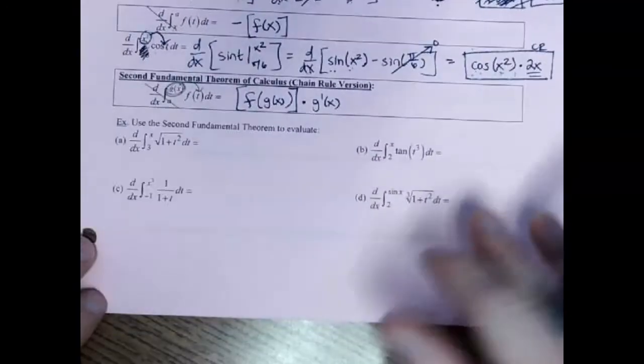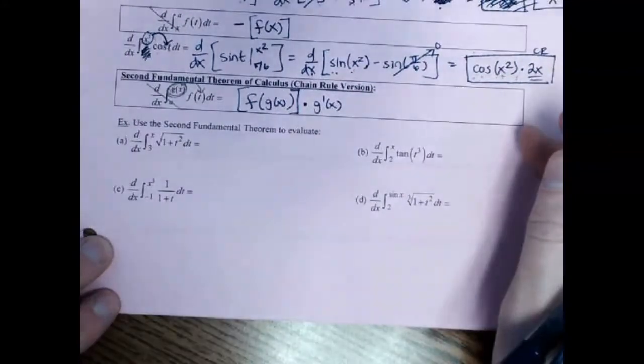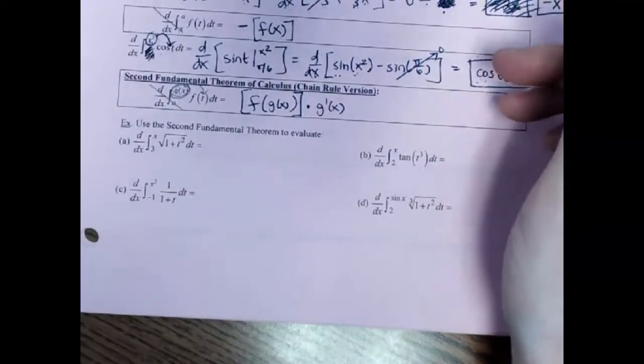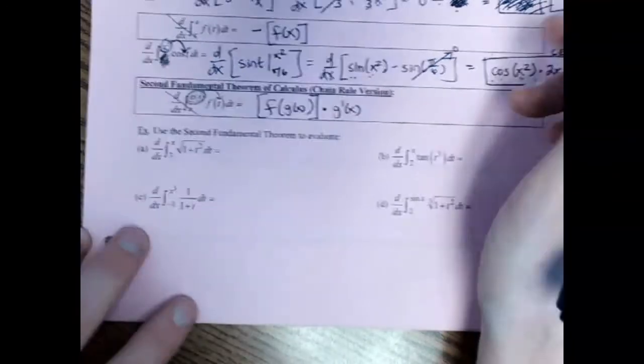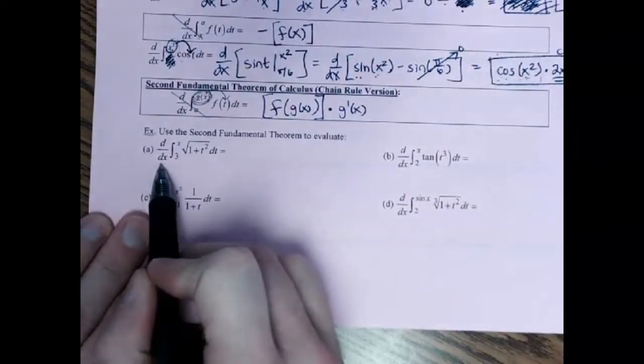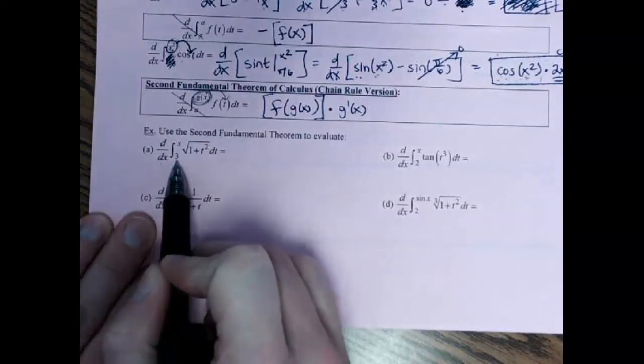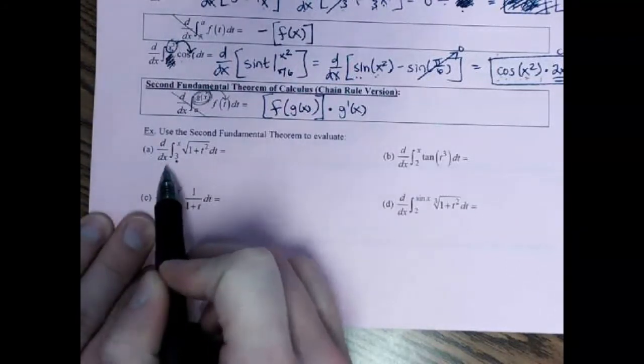These second FTC questions are really quick, really easy. They're literally about 5 seconds each, maybe 10 seconds if your pencil or your pen breaks halfway through, but they're really easy. If I take the derivative of an integral, they're going to cancel. And then I just change the t's to x's.